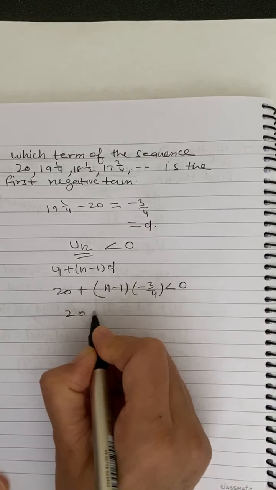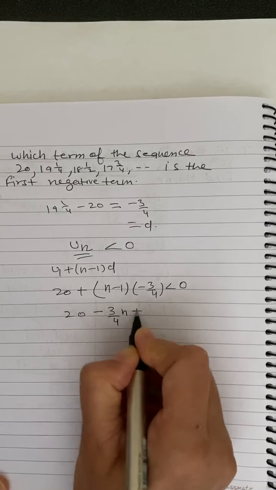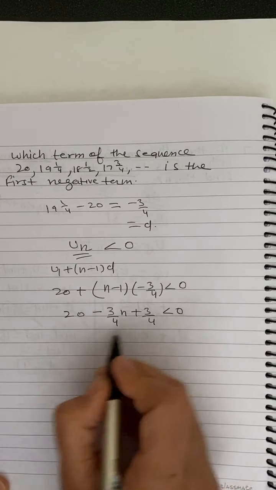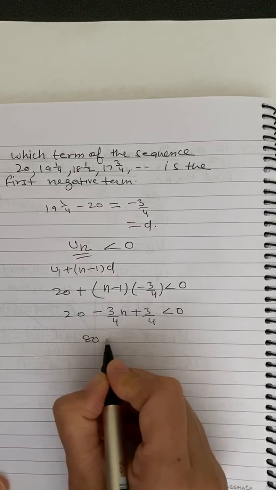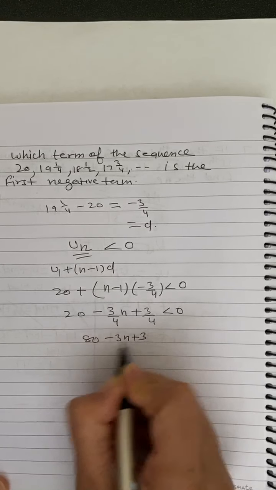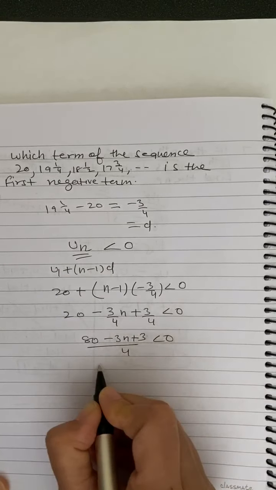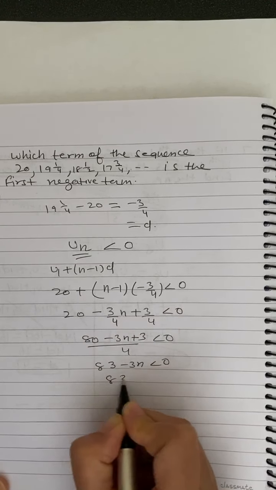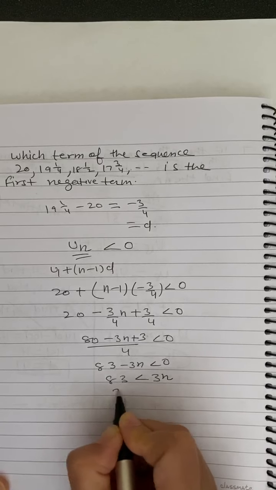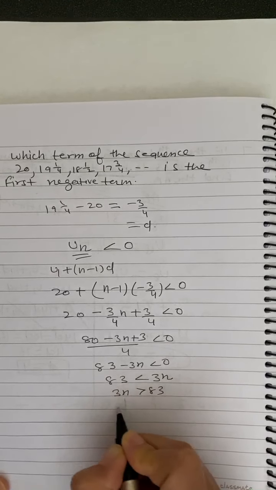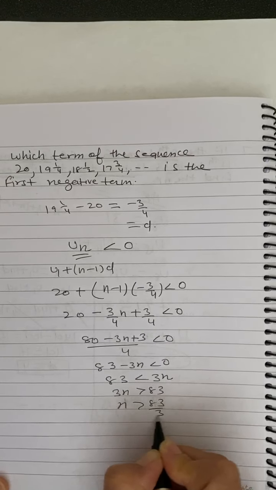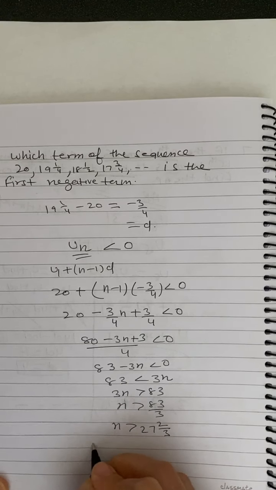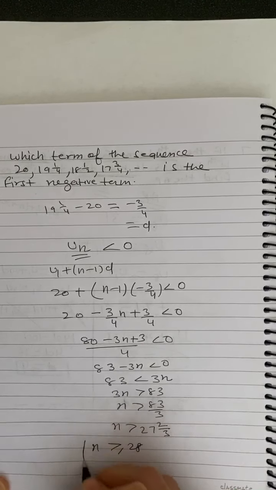Now let's open the brackets. Plus 3/4 less than 0. I'm going to get rid of the denominator. So this is (80 minus 3n plus 3) divided by 4 less than 0. So we got 83 minus 3n less than 0. So 83 is less than 3n, so 3n is greater than 83. n is greater than 83/3, which is 27 2/3, which means n is greater than or equal to 28.